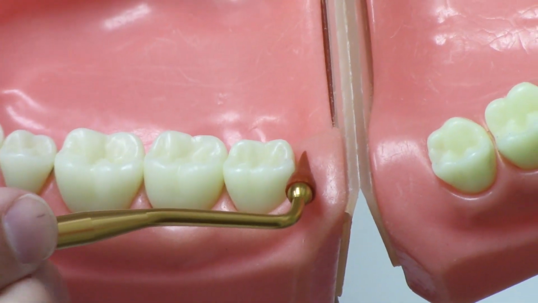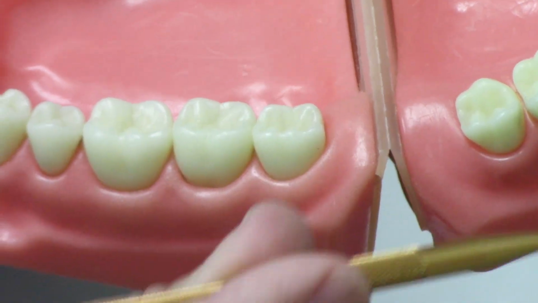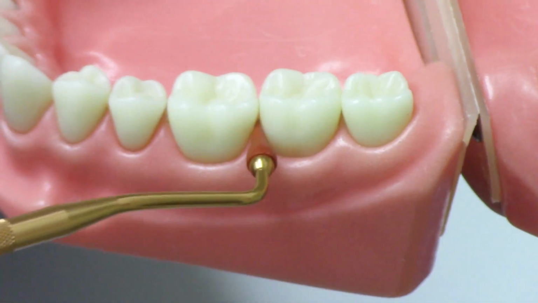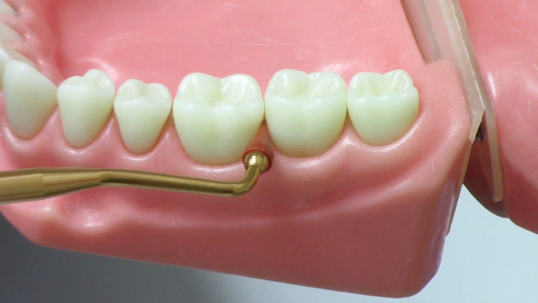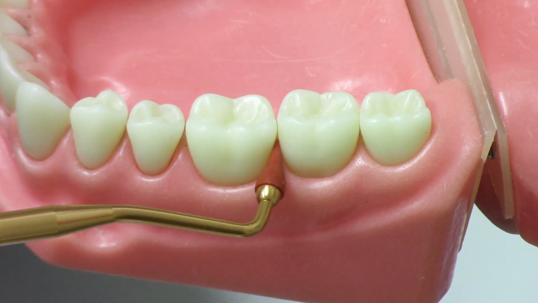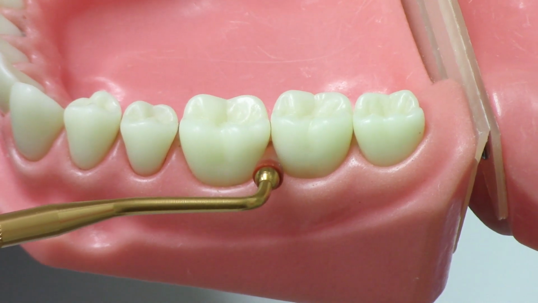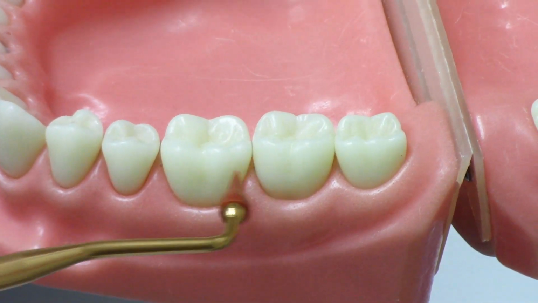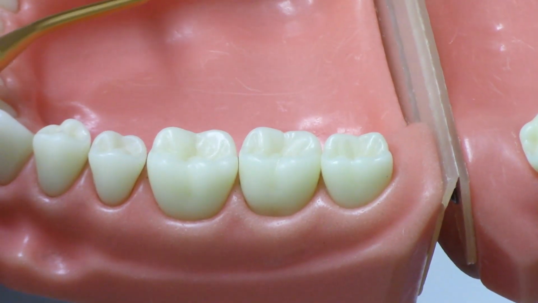So an easy way to do this is to simply hold this between 2 fingertips. Push it between the teeth so that it's flat. Roll to the gum, come back till it's flat. Roll to the gum, come back till it's flat. On the inside, you're doing the same thing.